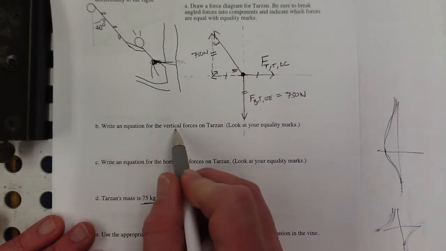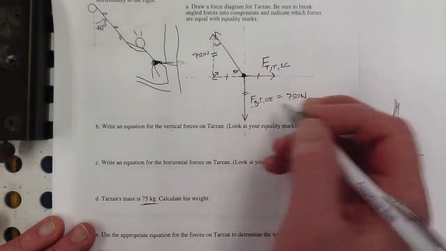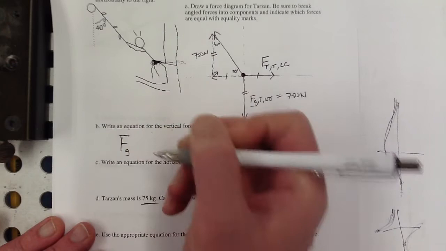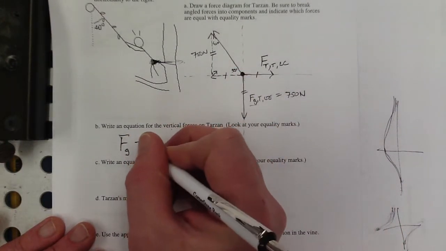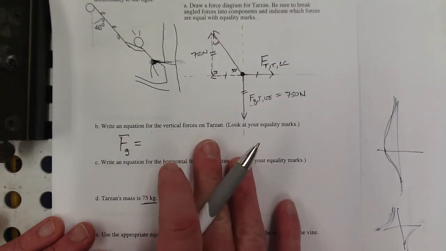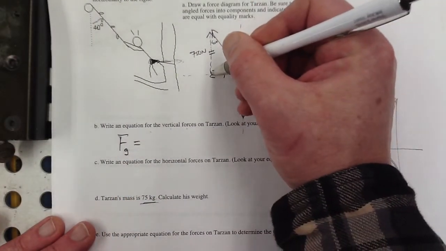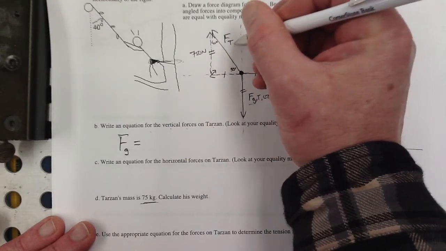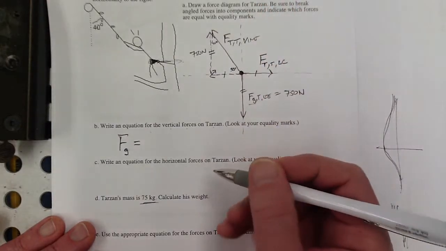Write an equation for the vertical forces on Tarzan. So the equation would be the force of gravity. When I write my equation, I'm going to drop the extra subscripts because that gets a little bit too much, I think. So the force of gravity is equal to, you could say equal to 750, but what we want here is not numbers yet. The force of gravity is equal to the tension.